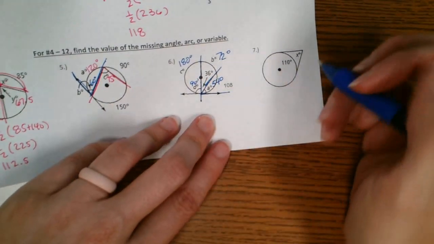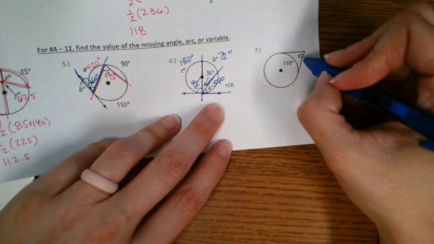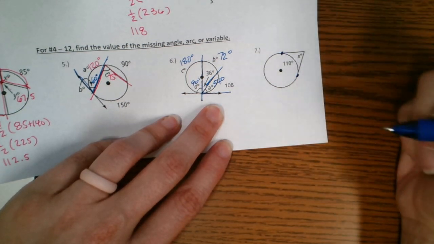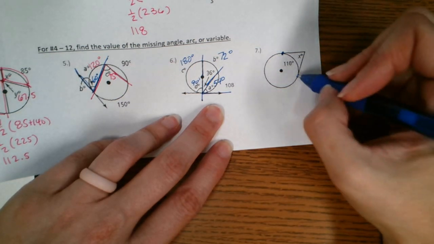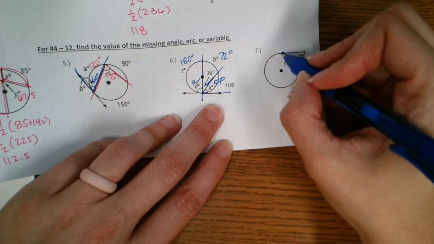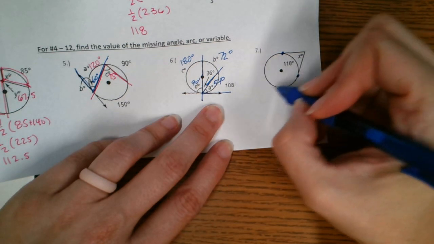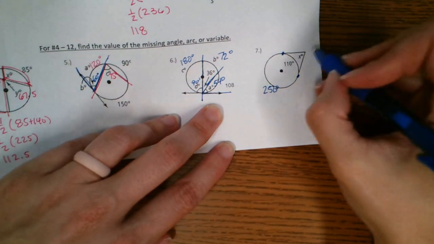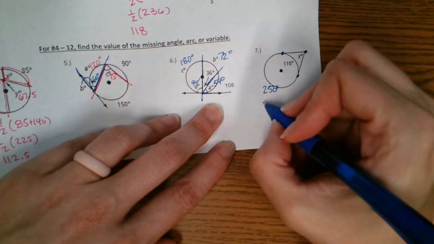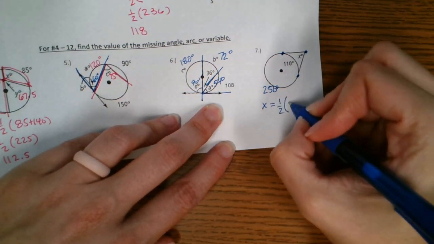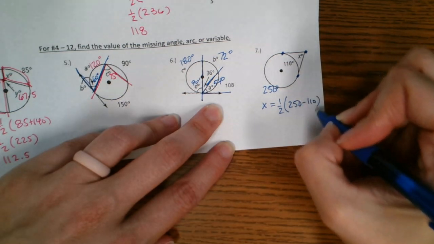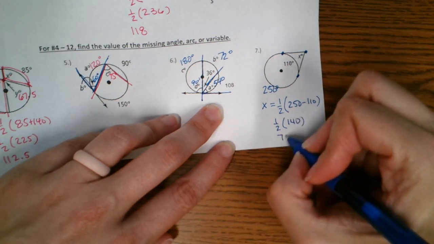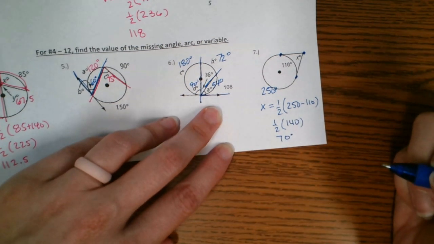And then number 7, we've got this angle on the outside, and this arc from here to here is marked as 110. If that arc's 110, the rest of this is 360 minus 110, so this arc is going to be 250. When the vertex is on the outside, we do half the difference. So 140, so it's 70 degrees.